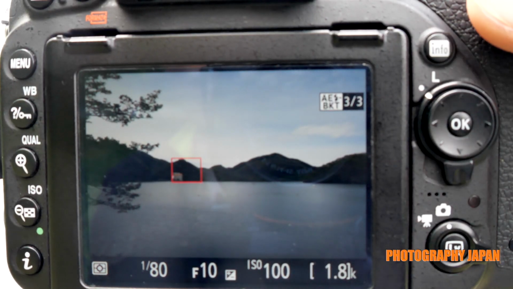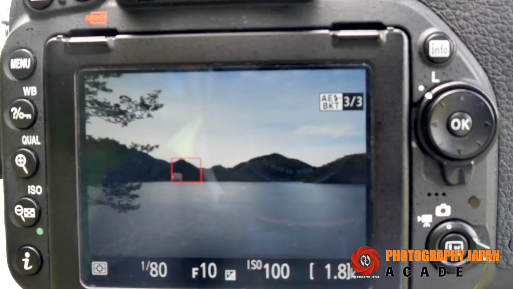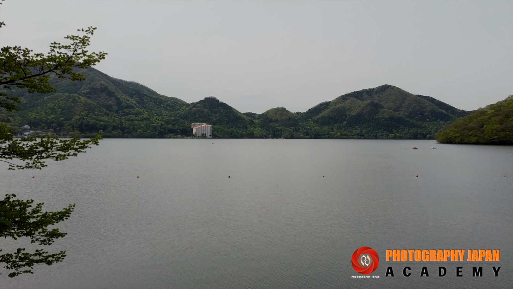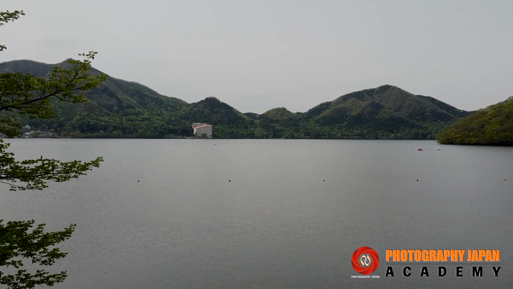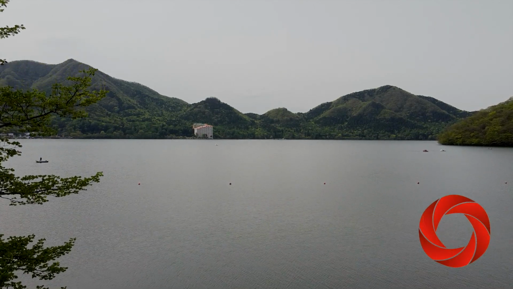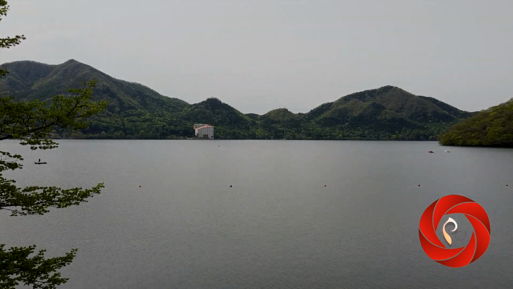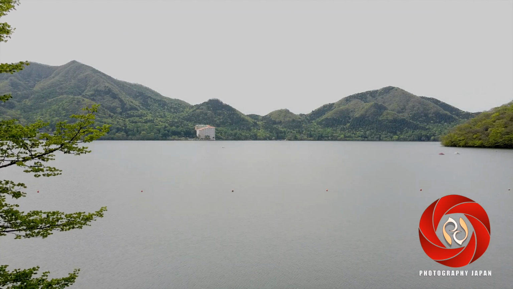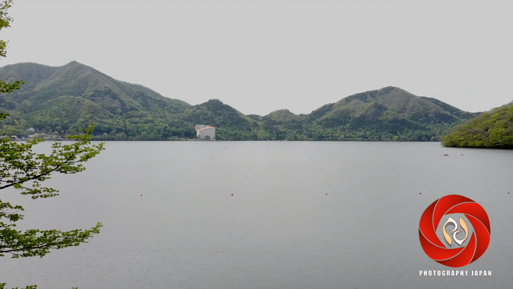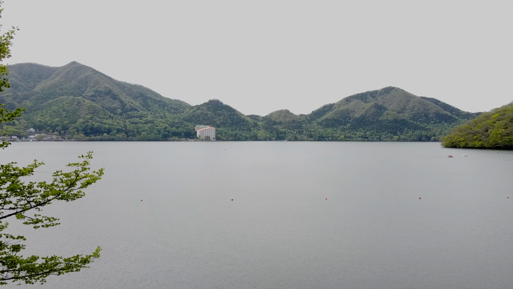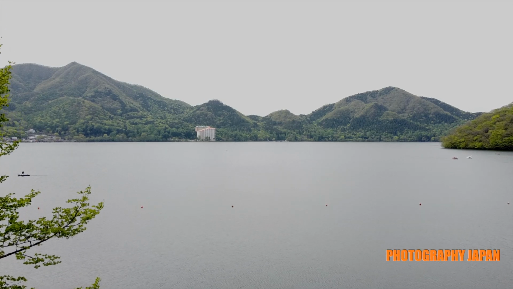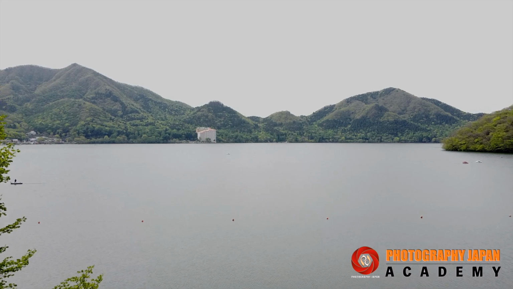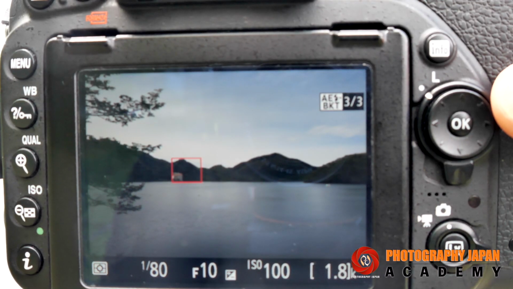Our first composition here is we would like to show the shapes of the mountain there. And then, of course, the sky, which is a bit cloudy right now. In front of the mountain, you can see the hotel. And of course, this is Haruna Lake, which is a little calm today. And then on the side, we frame it with these leaves from these trees on the banks of the lake.